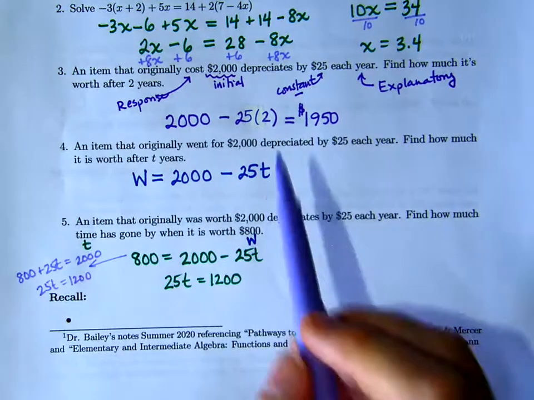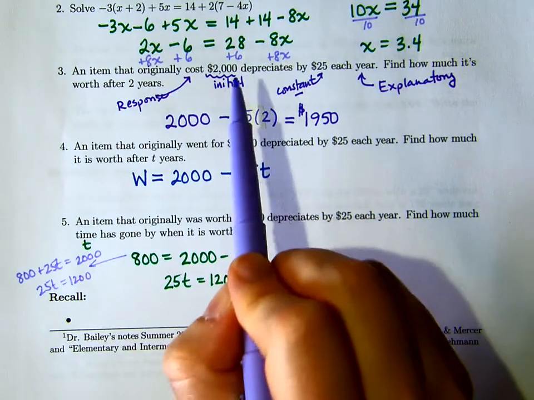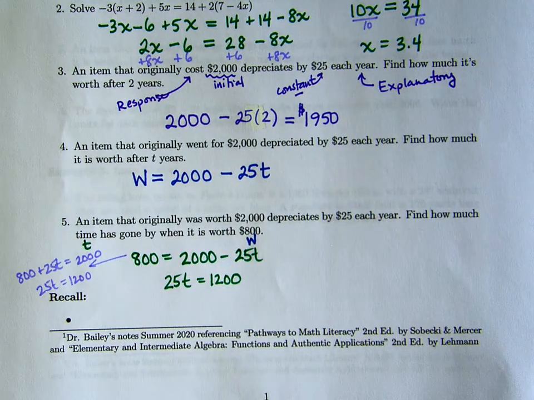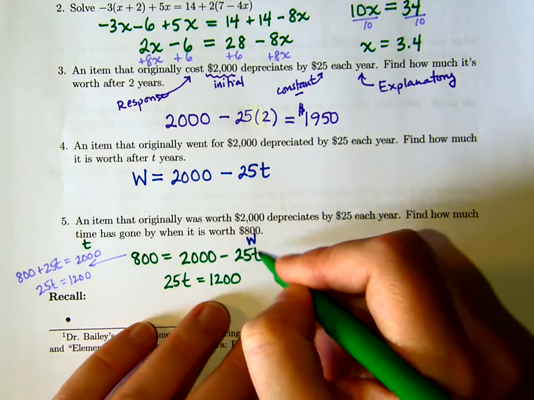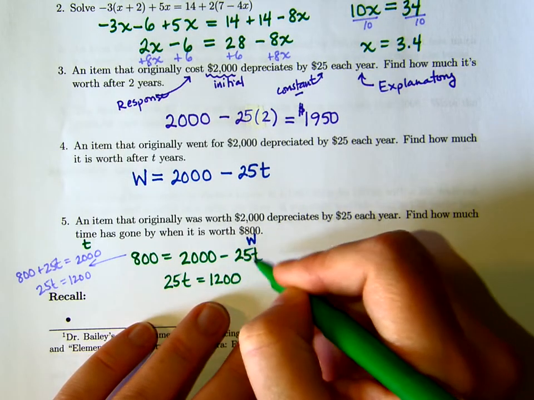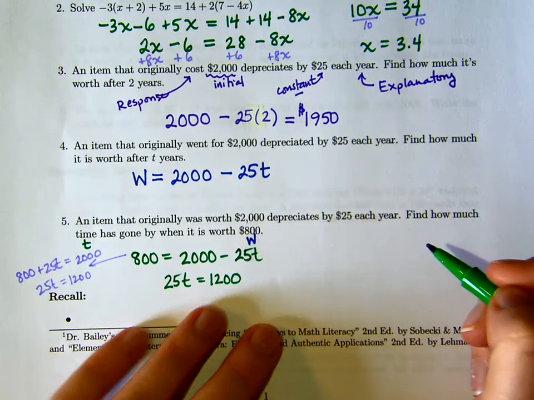If you like to do your step-by-step business, that is how I would do that. But really, I just reasoned this out. $2,000 take away 1,200, so that must mean this 25t has to equal 1,200.